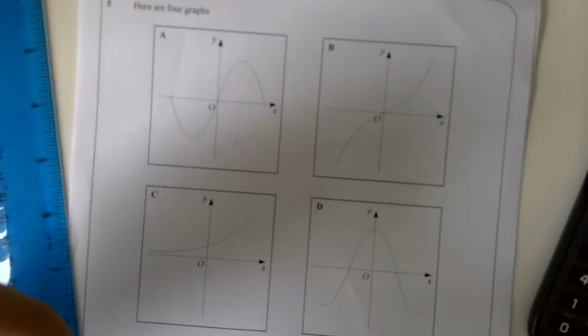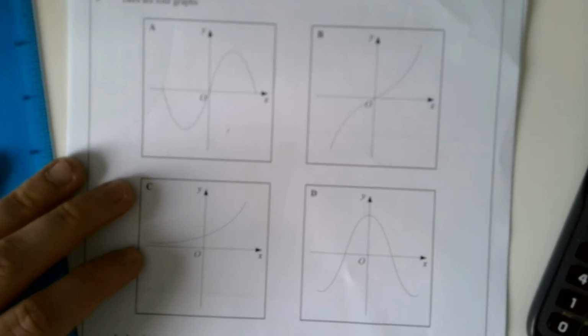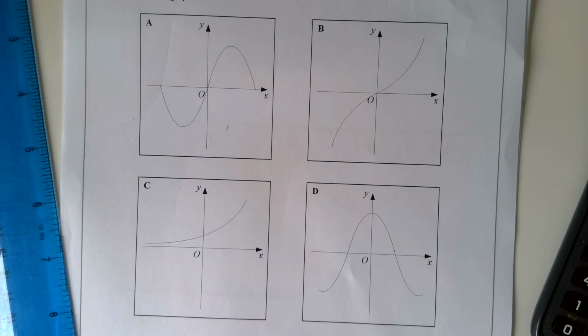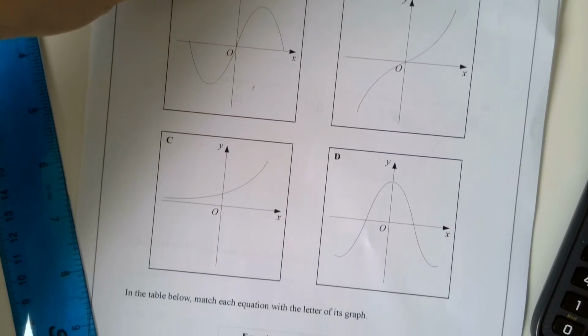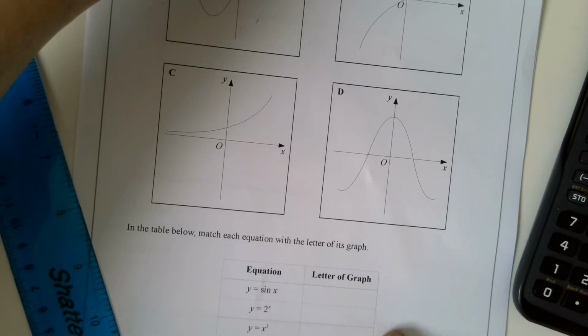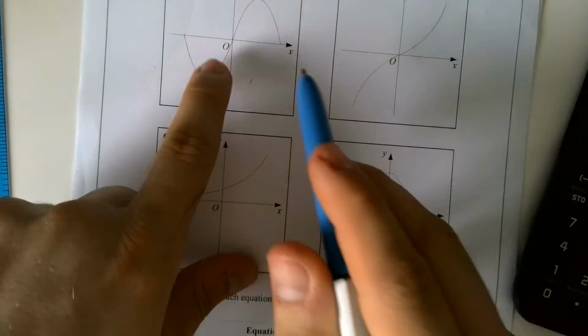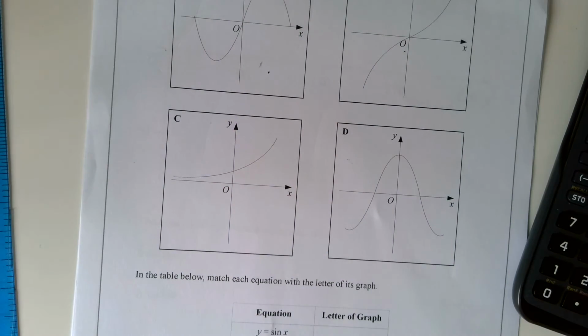What we're going to do is just whiz through some of these questions. I'm going to talk through my thought process when I'm answering them. This is quite similar to what I think you would have done in your winter mocks. We need to match up the four graphs with their equations.